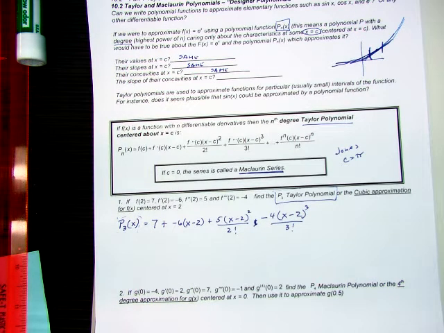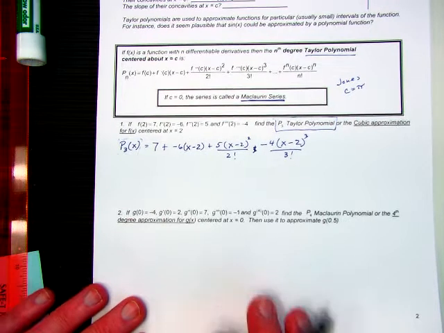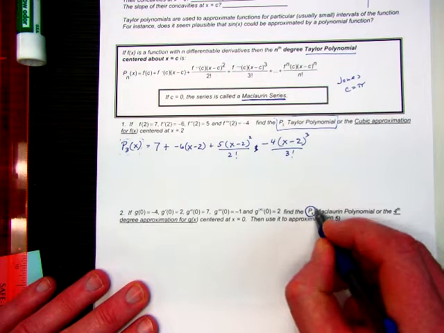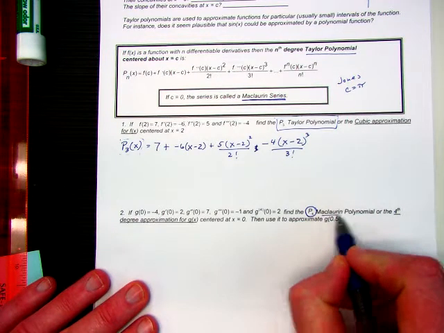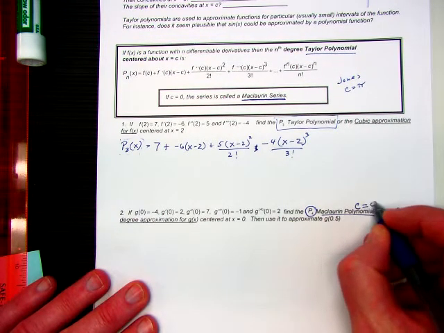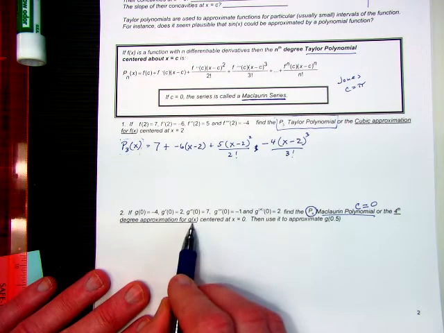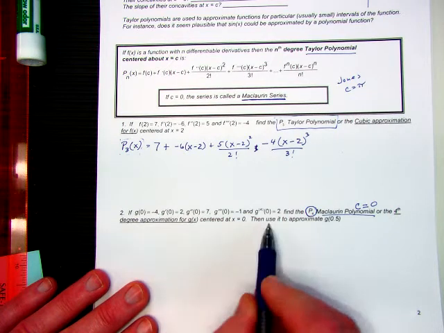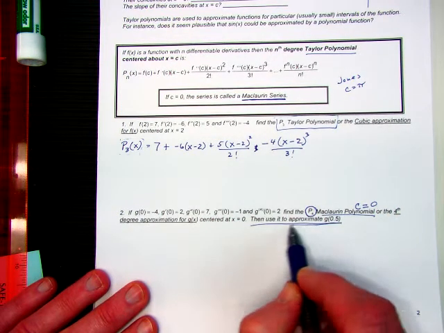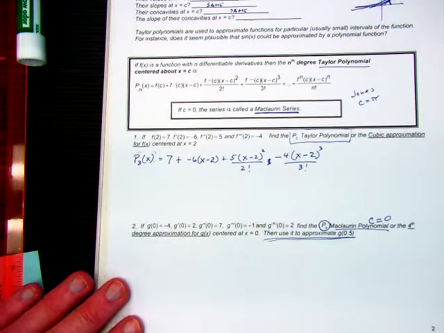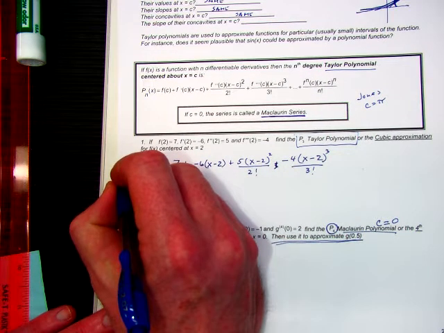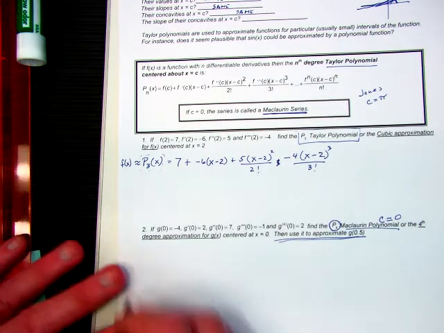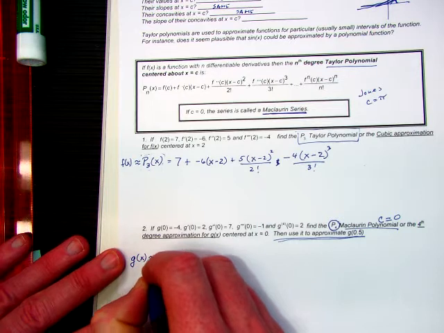Okay? So now we're going to go down here, and number 2 gave you all of our derivatives. We're going to find the P4. That means we're going to go up to the fourth derivative. Maclaurin means we are centered at 0, or the fourth degree approximation for g of x centered at 0. Then use it to approximate g of 0.5. So what we're going to do is then just evaluate it at the end. By the way, I should have written this, f of x is approximately equal to that. So in this case, g of x is approximately equal to the P4 of x.